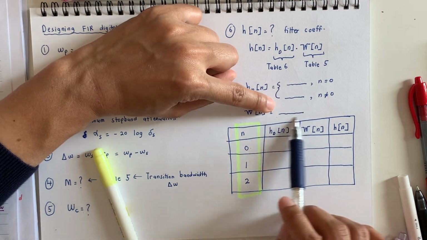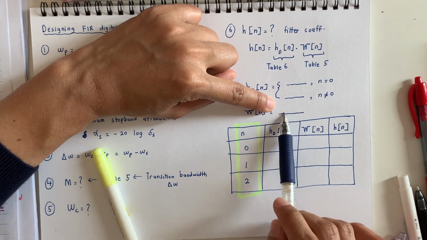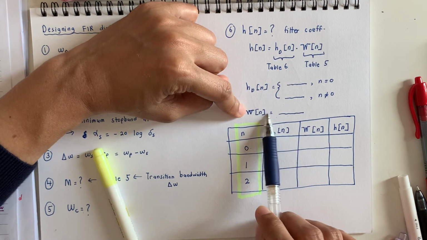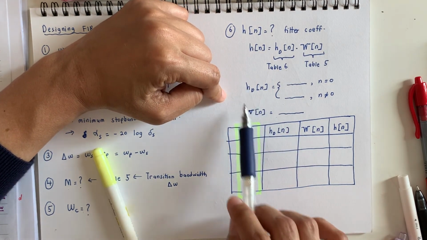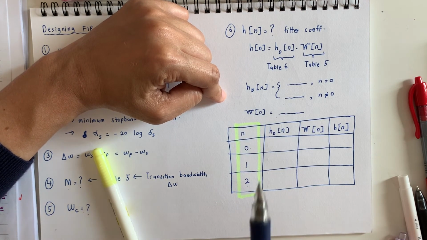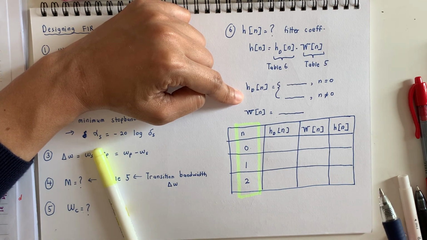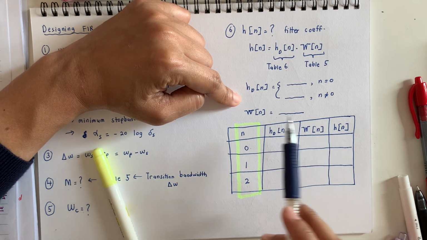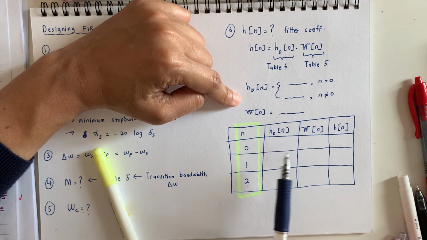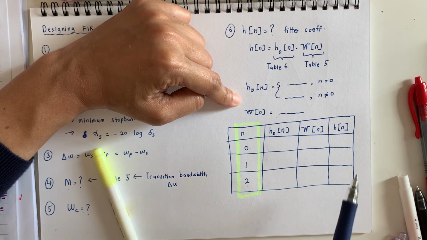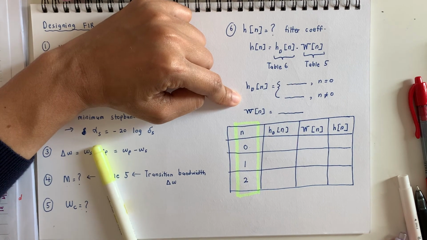For Wn, you just have one equation, so you substitute the values when n equal to 1 and 2 using this formula. Bear in mind, these three equations are actually in radian. So please make sure your calculator mode is in radian. I repeat again, when you do the filter design and determine the filter coefficient, make sure your calculator is in radian mode.